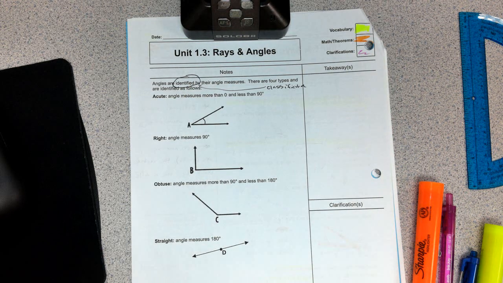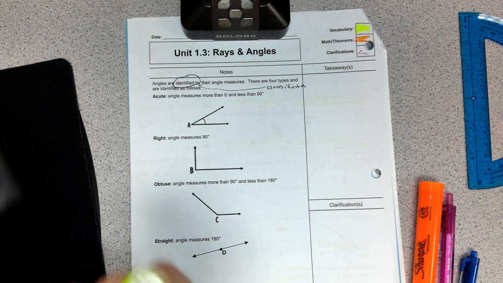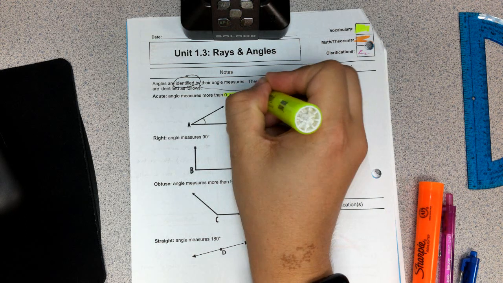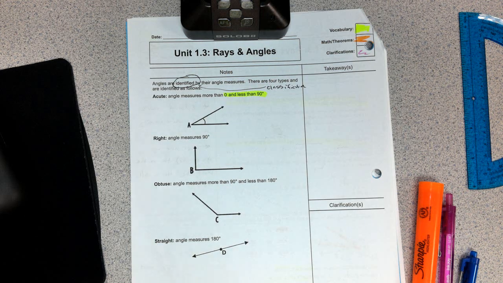Okay? There are 4 types, and they're identified as follows. We have acute, which means that it's between 0 and less than 90. I think of acute angles as small and adorable. That makes them very cute. So an acute angle is less than 90.